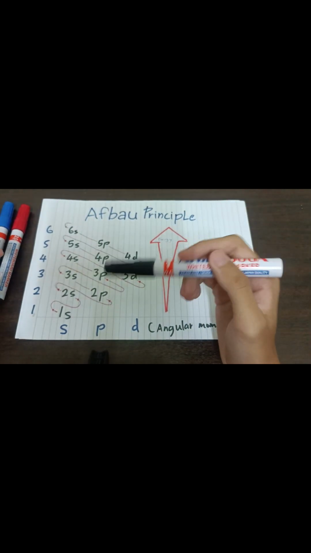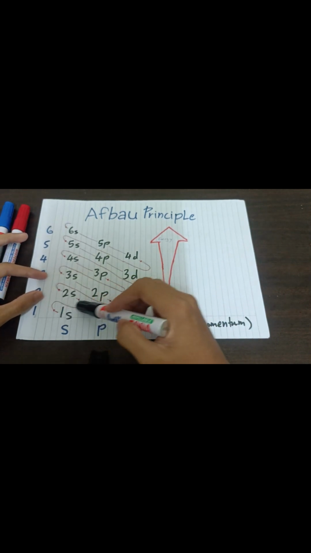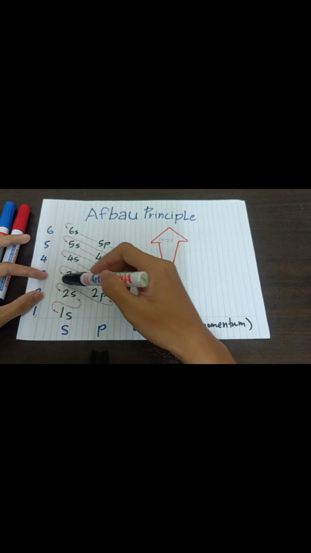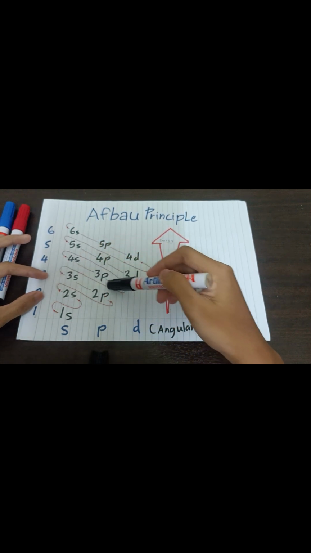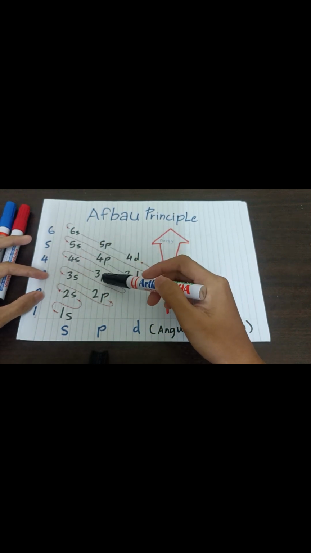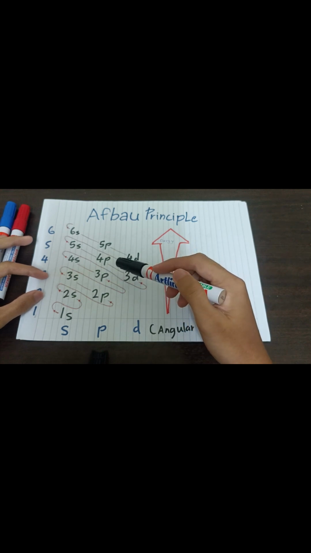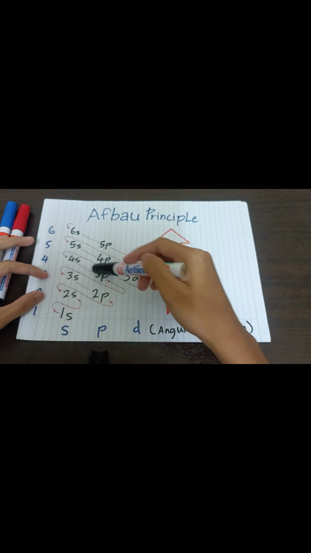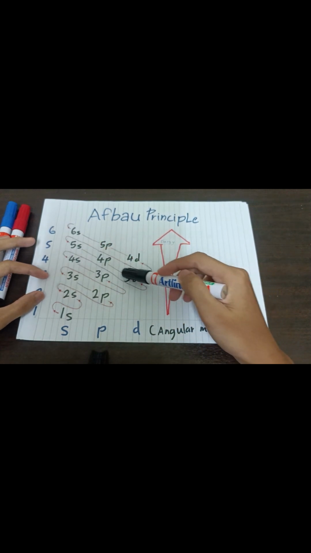This chart is used like this, from 1s to 2s, 2s to 2p, 2p to 3s, and to 3p. But it's not going to 3d first, it's going to 4s first, 4s and then to 3d, and so on.